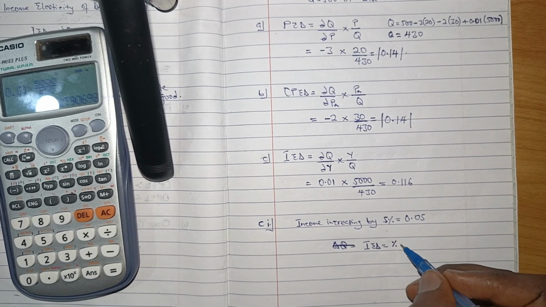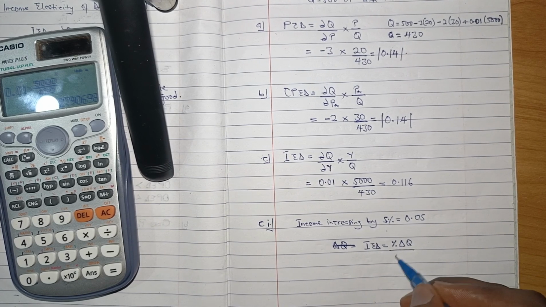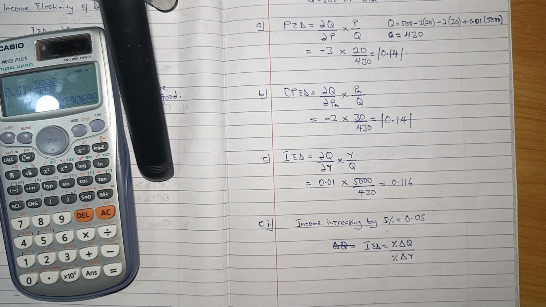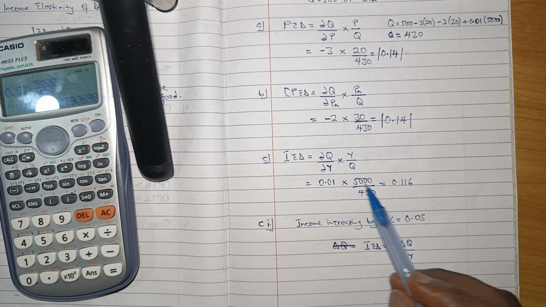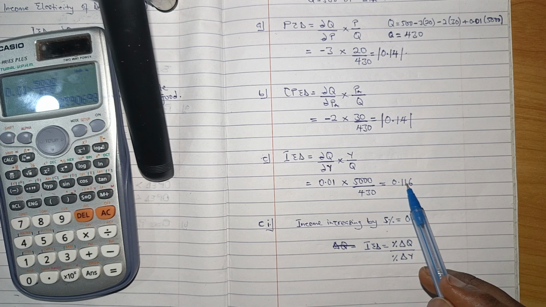Percentage change in Q all over what? Percentage change in Y, which represents income. Okay. So we've already found the income elasticity of demand, which is 0.116.